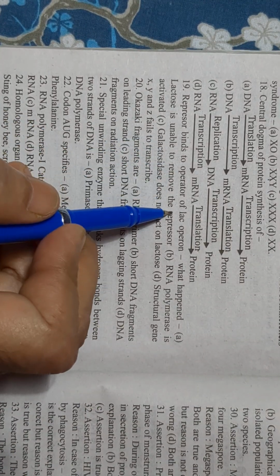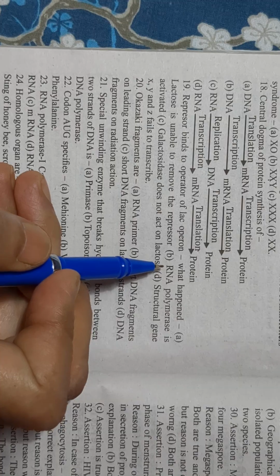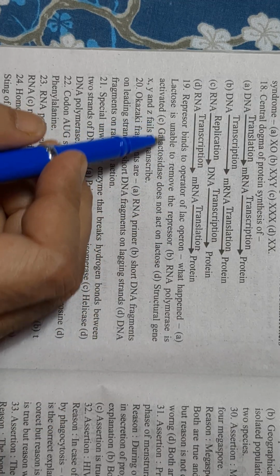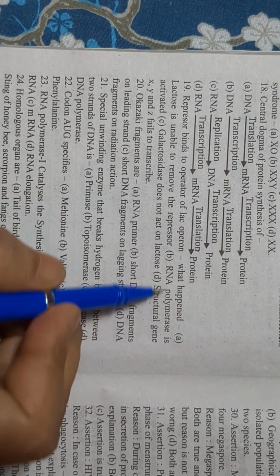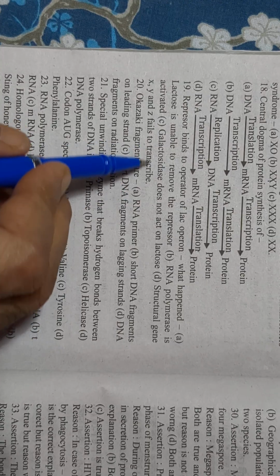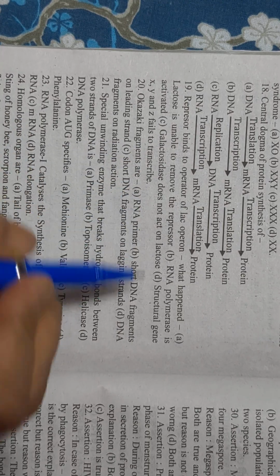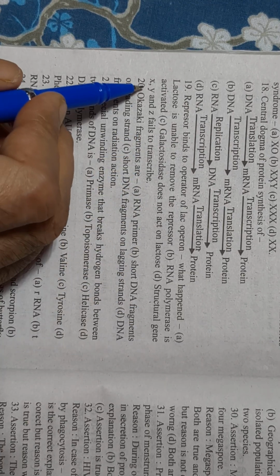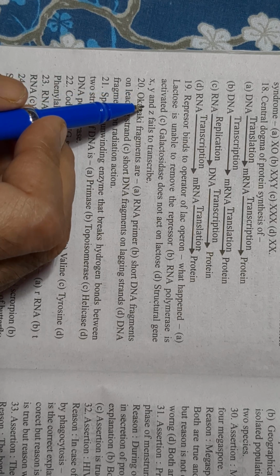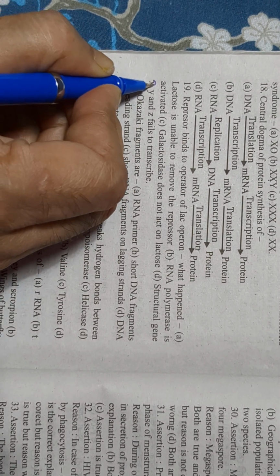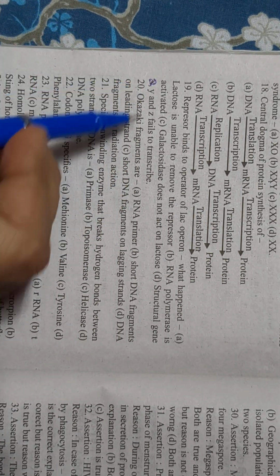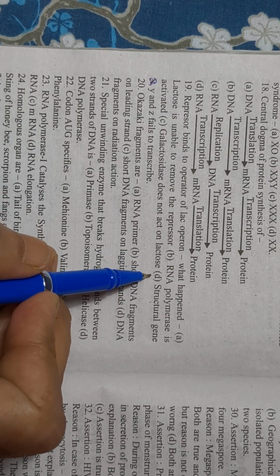Repressor binds to operator of lac operon. What happened? Lactose is unable to remove repressor. RNA polymerase is activated. Galactosidase does not act on lactase. Structural genes ZYA. This would be A. AYZ fails to transfer, and D is the correct answer. 19D.